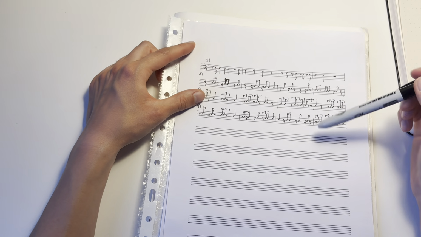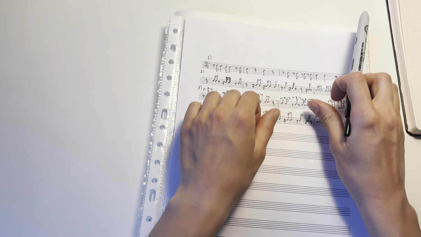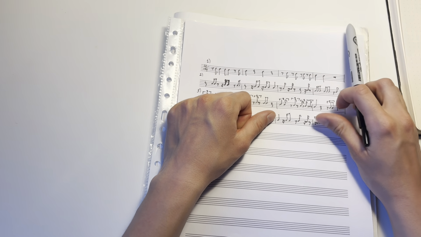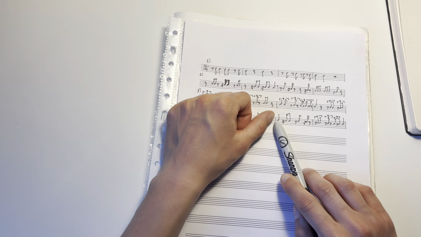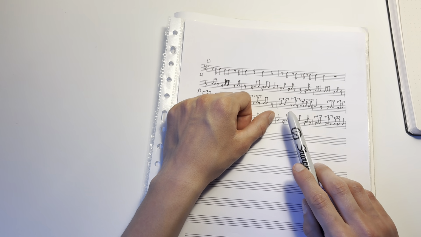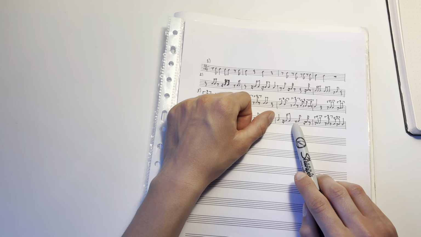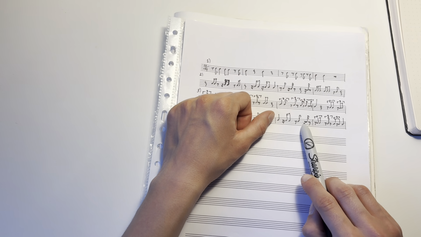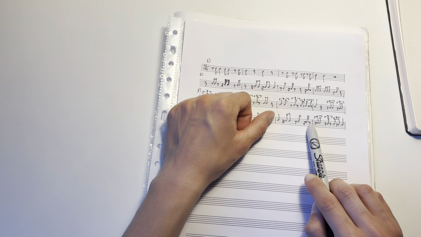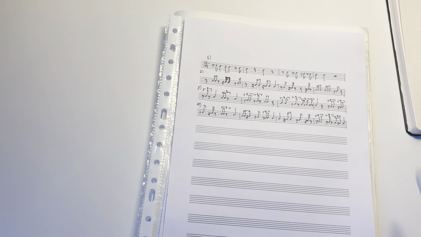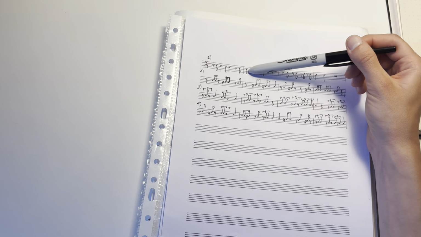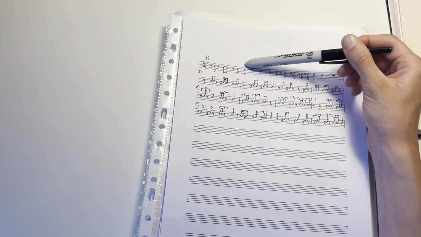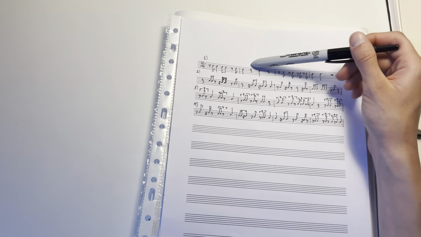This comes in handy when you get to places like this where it's a little bit complicated, right? So if you look at this measure, this is quite complicated. So 1, 2 E and, 3 and, 4 E and. Make sense? So I want you to visually divide those things and think about that idea of, if you see a note, it means green, it means go. If you see a rest, it means stop.